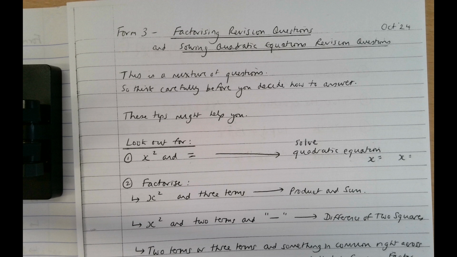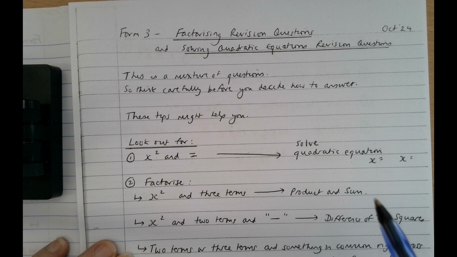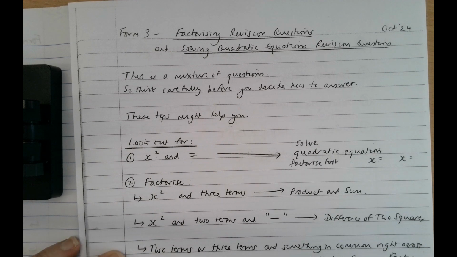In algebra, it's very difficult to know what we're being asked to do and what type of question we're dealing with, because it doesn't say in the question. It gives us some instructions, but it doesn't tell us what. If it says solve, obviously it's an equation. Is it a quadratic equation? It is if it's got an x squared and an equals. So you're going to find values for x and you're going to factorize. We solve quadratic equations by factorizing first.